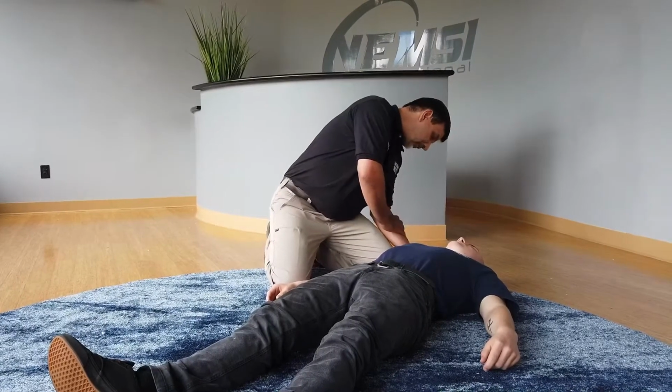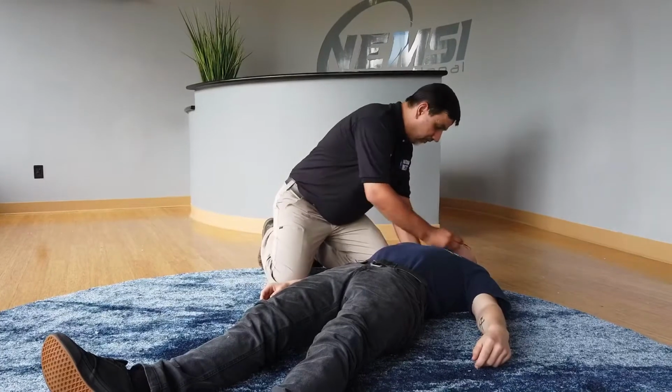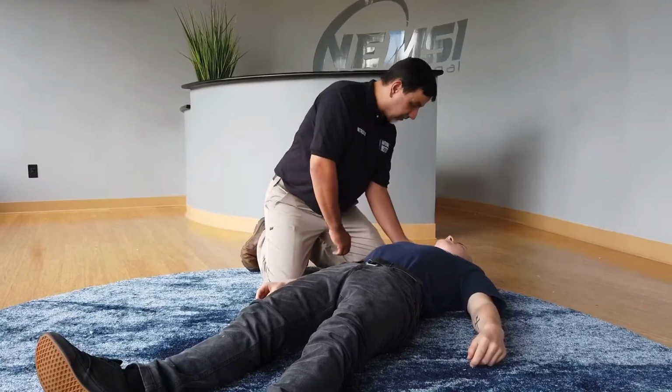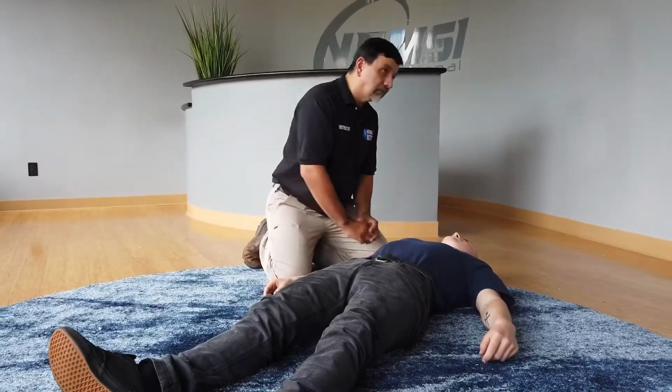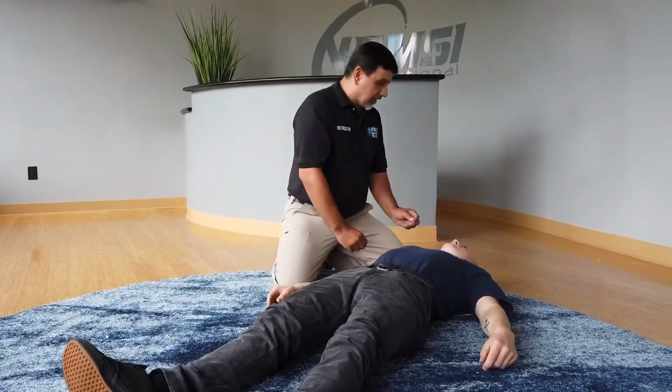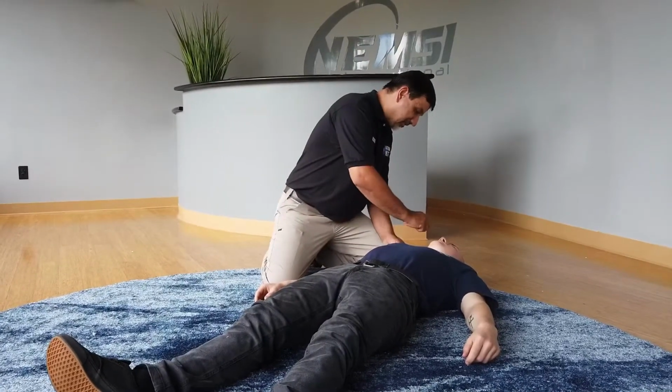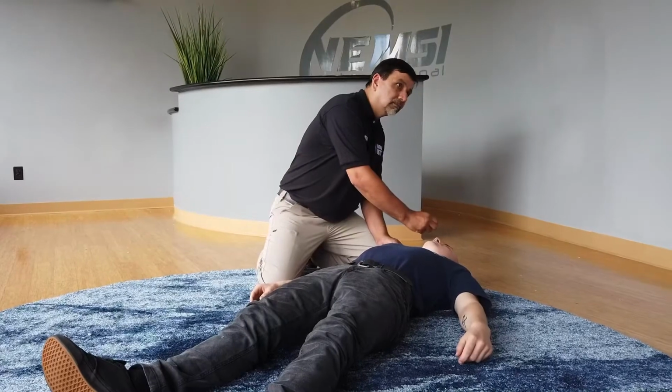Okay, look in his ears for any blood, both ears. Also looking for Battle's sign. No Battle's sign and no fluids in his ear canals. Roger that. So now I want to take the mask off, look in his mouth, make sure it's still clear and patent. You have a clear airway.